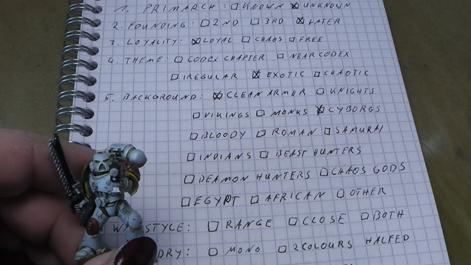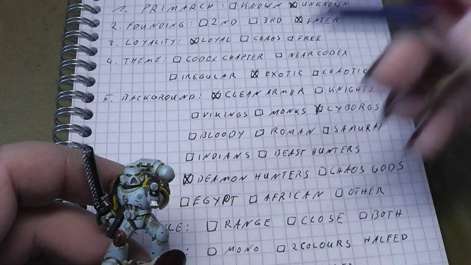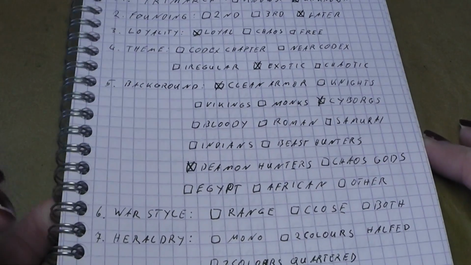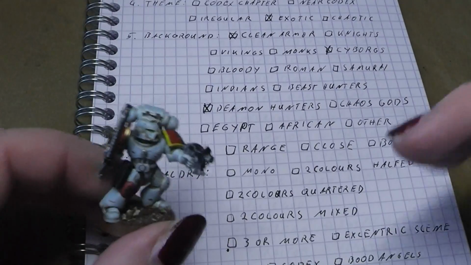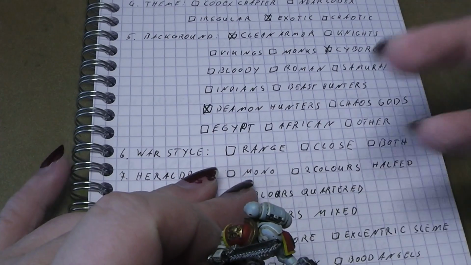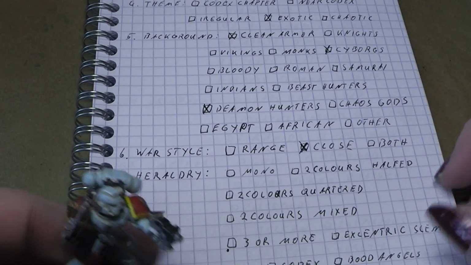And they are demon hunters. Okay, there we have the background for them. Then the war style. I guess against chaos and demons and all that kind, close combat is appropriate for them.